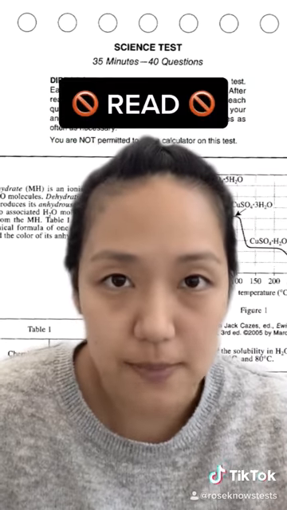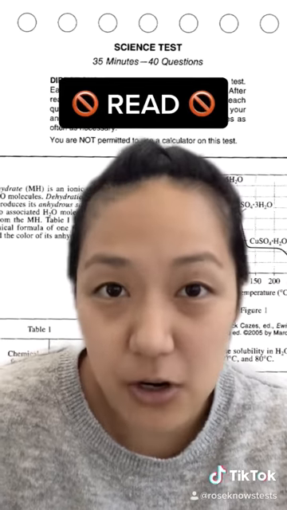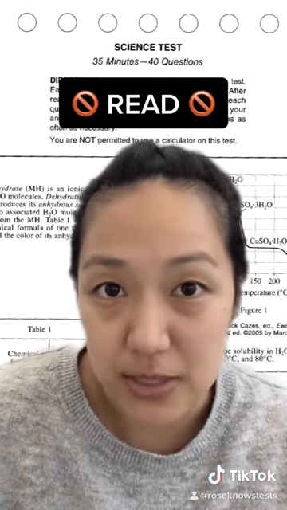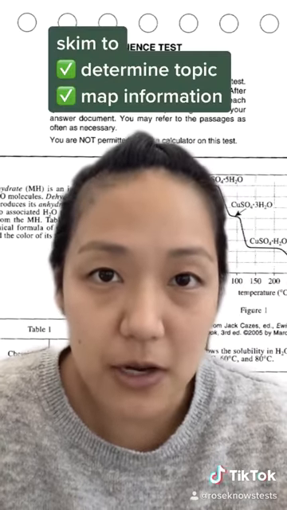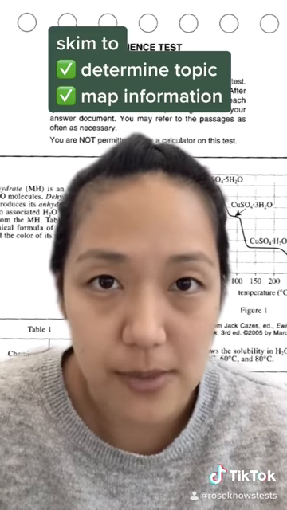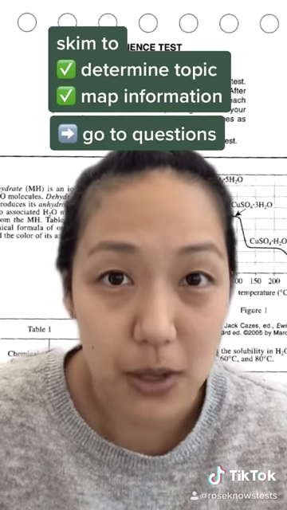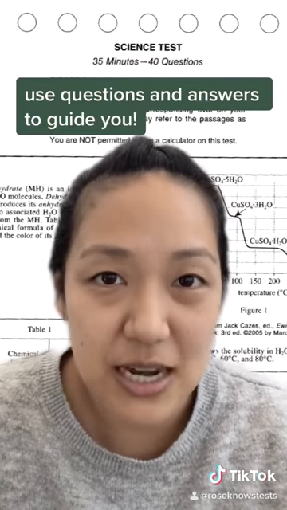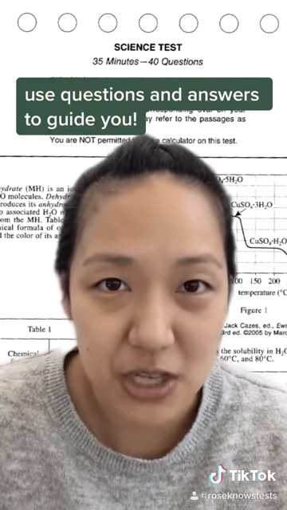Second, don't read the passages. You will almost never need to use all the information that's presented there. Quickly skim to figure out the topic and just map where all the information is, then immediately go to the questions. You can use the questions and answers as a guide for finding information in the passage.